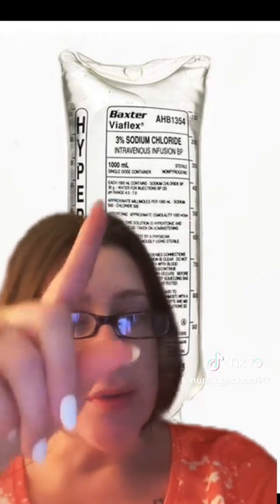Finally, we have our hypertonic solutions. So remember, these solutions are going to have a solute concentration greater than 0.9%. So 3% sodium chloride, 3% normal saline, also D10W or dextrose 10% in water. These are both hypertonic solutions. So what's going to happen to fluid when we infuse a hypertonic solution?